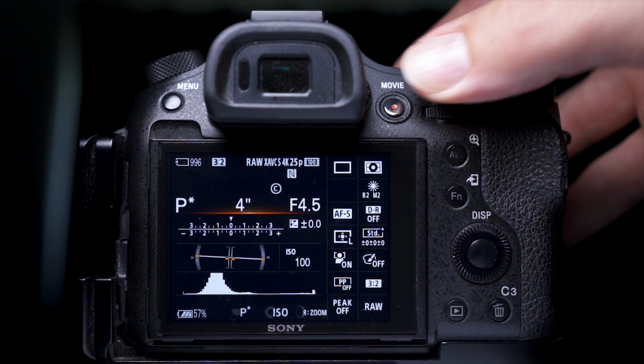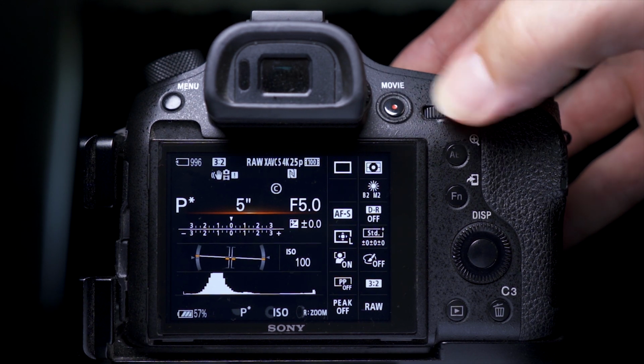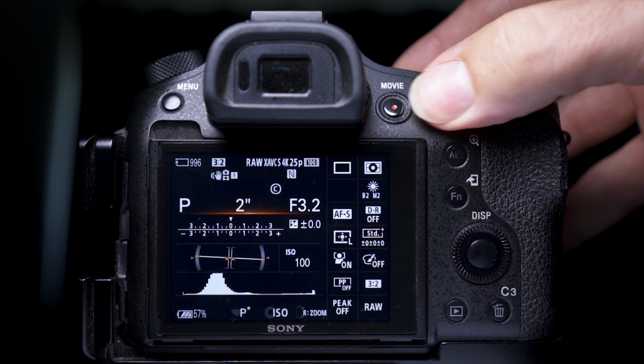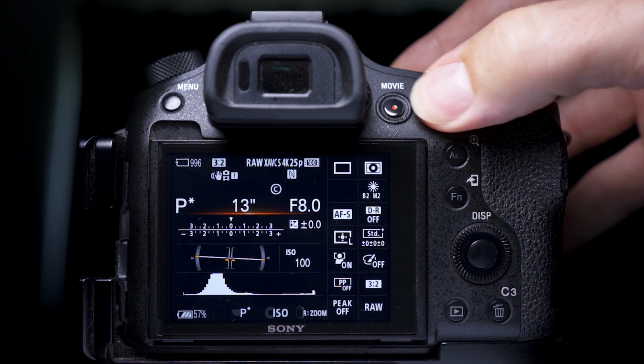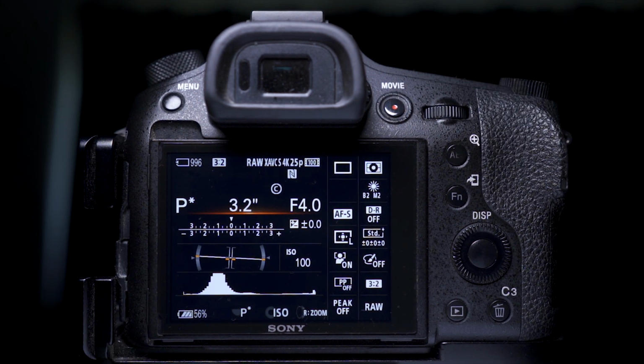It will keep the same exposure though, so if you increase the shutter speed, it will change the aperture, and vice versa. If you close down the aperture, it will increase your exposure time. Also, as the light changes in your frame, it will change the settings accordingly.